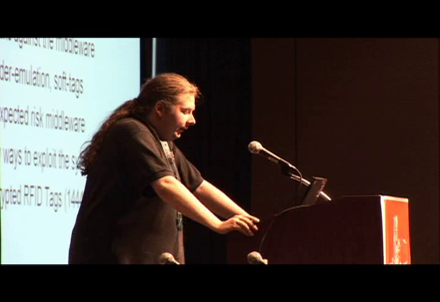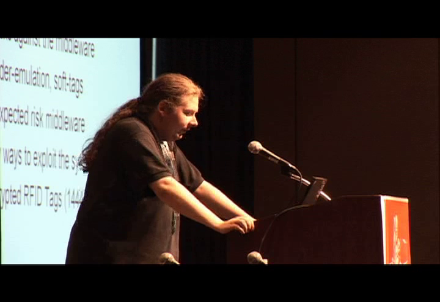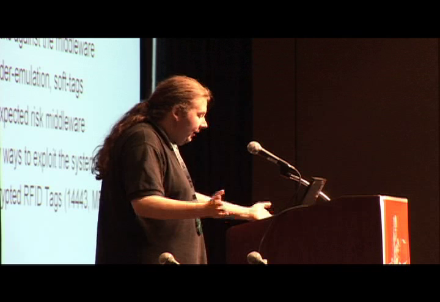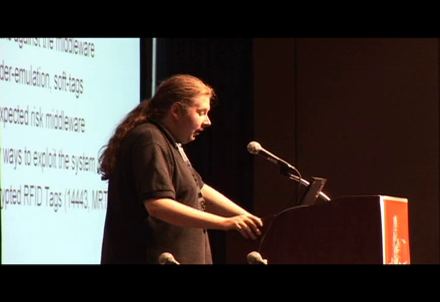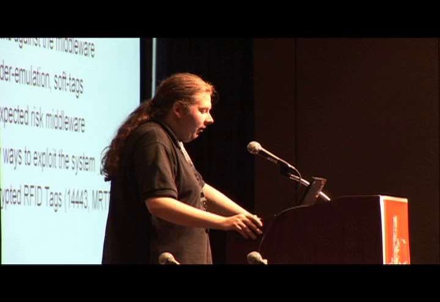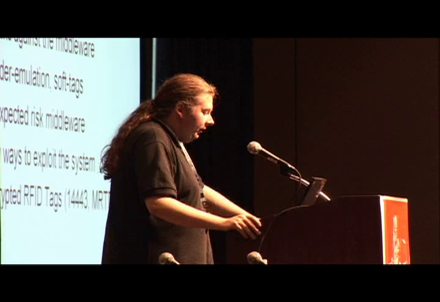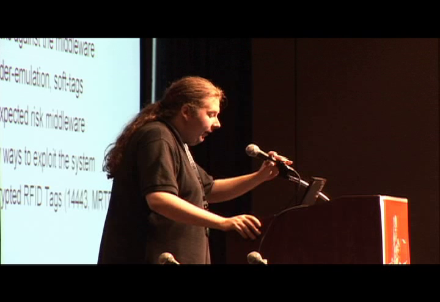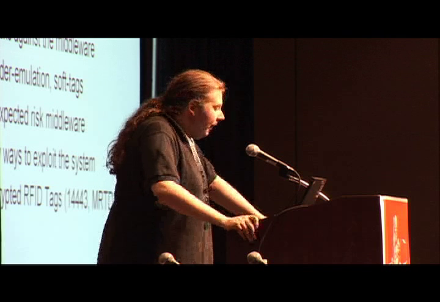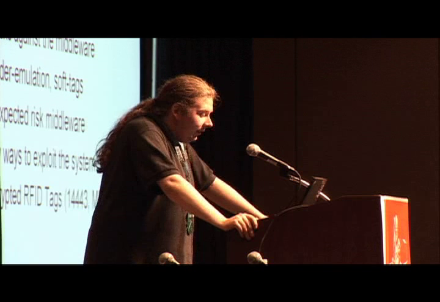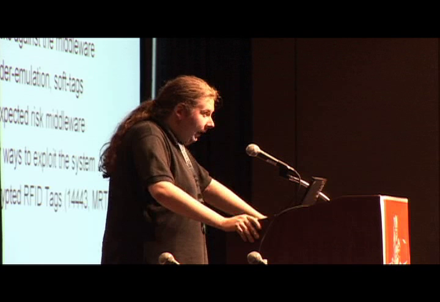Our agenda for tonight is what is RFID, and how to exploit and attack RFID systems. We have done some stuff like Melanie does with attacks against the middleware. We added a new feature to RFDump, called reader emulation or soft tags. Some words about the unexpected risks in the middleware and some new ways to exploit the system. But our main focus for tonight will be encrypted RFID tags, like the ISO 14443 tags.